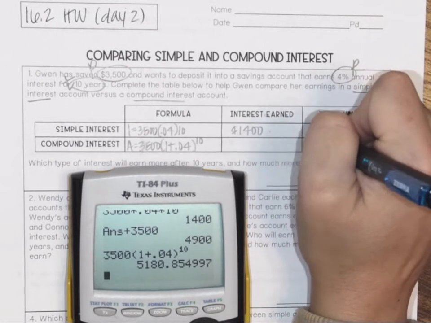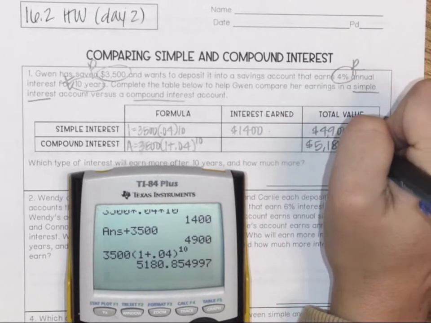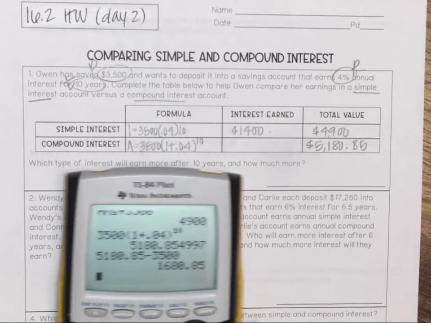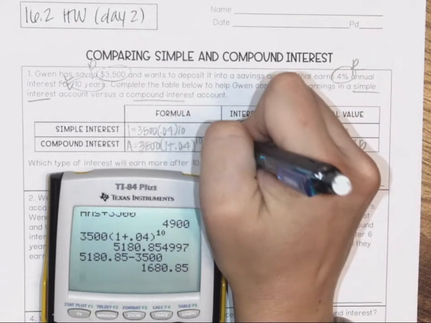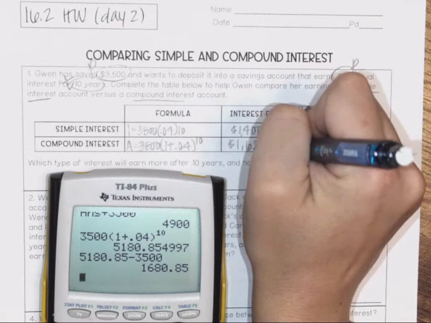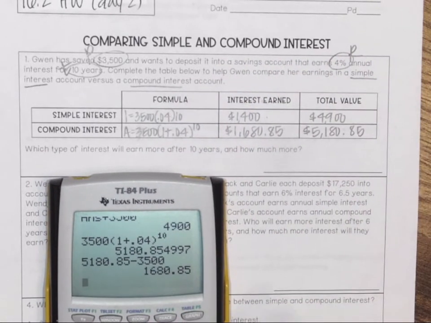And that's going to give me my account balance, because that's what A stands for, which is the total value. So that'd be $5,180.85. And to get the amount of interest, I'm going to take that number and subtract the principal of $3,500 to get that I earned $1,680.85 in interest.